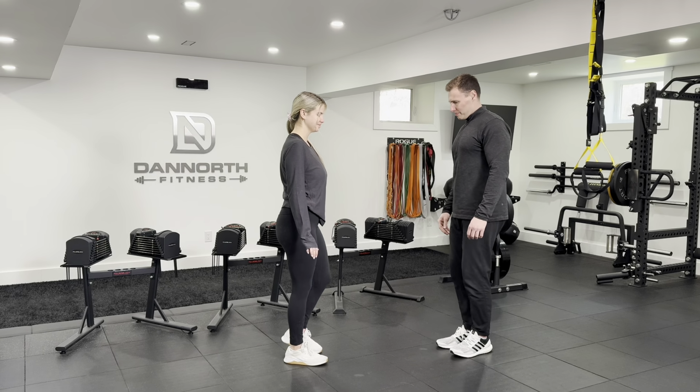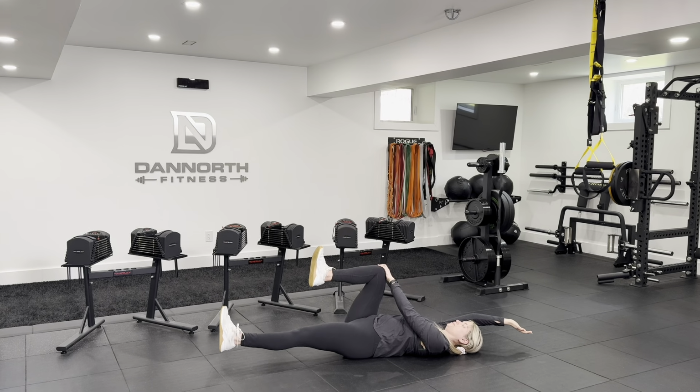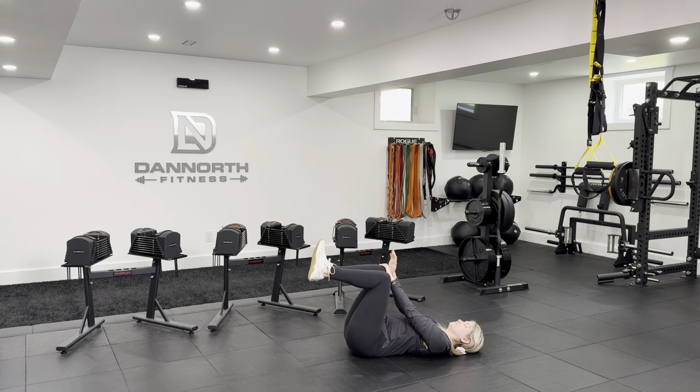For example, if I saw that they had limited range of motion in their squat, we might emphasize more hip mobility during the warm up. If they struggled with the bird dog or overall balance, I might add in a core stability exercise during the warm up. The warm up usually takes about 5 to 10 minutes.